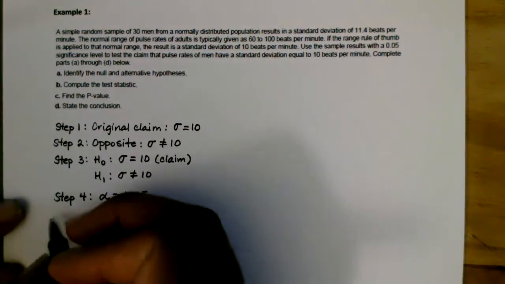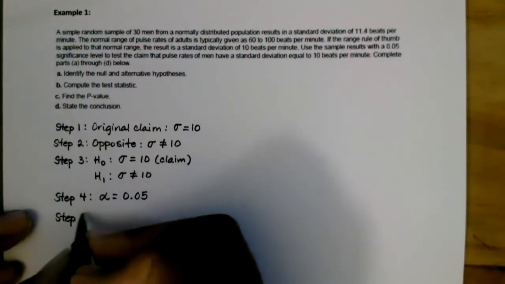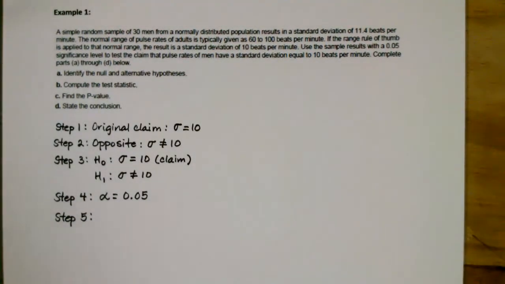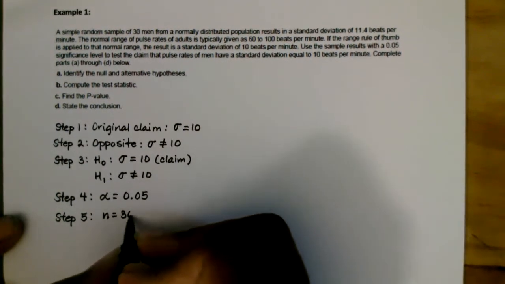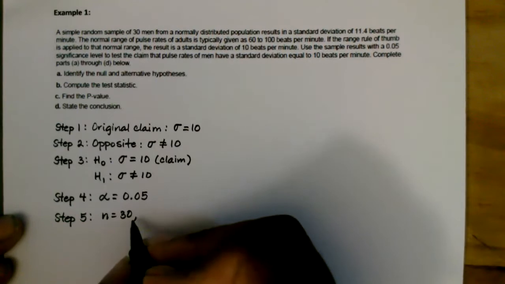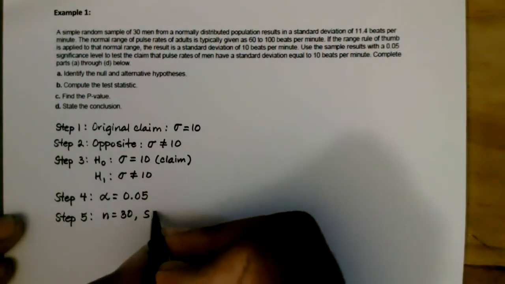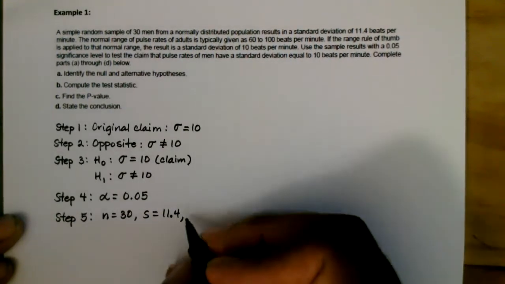And now step number 5 is calculating the test statistic. And we're using a chi-square test statistic since we're dealing with the standard deviation. Okay, now let's identify what we have here. We have a simple random sample of 30 men, so your N is going to be 30. And we have a standard deviation of 11.4 beats per minute, so S is equal to 11.4.